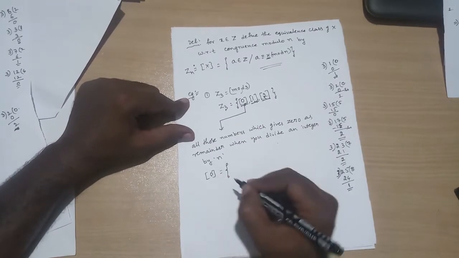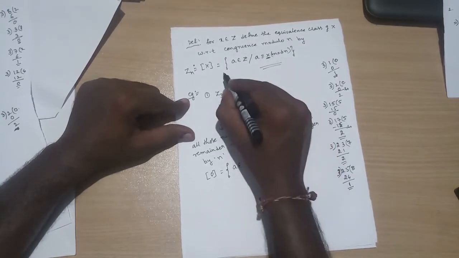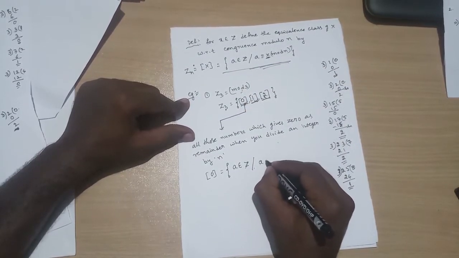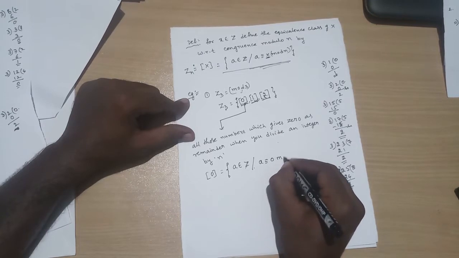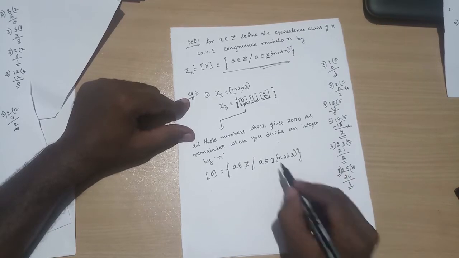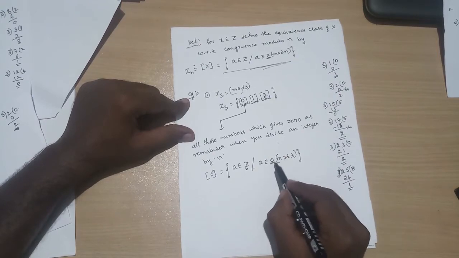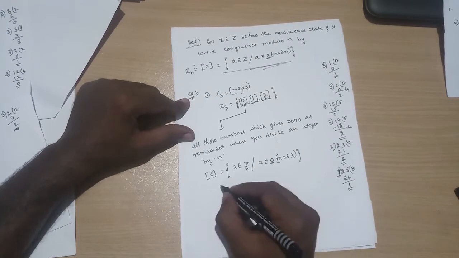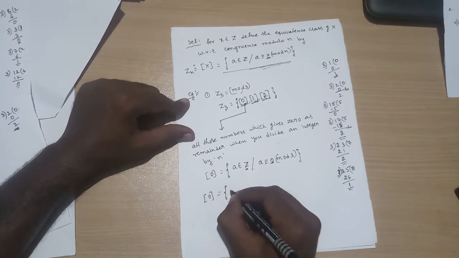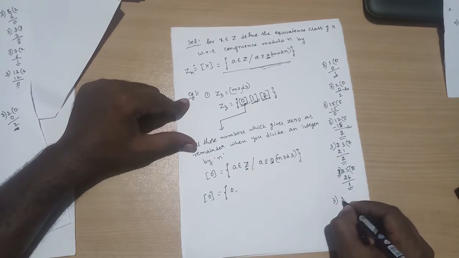You have to check which numbers give remainder 0. So a belongs to the integers Z, using this definition, such that a is congruent to 0 mod 3. You have to check in the integers which numbers give remainder 0. For 0 it is 0 only.